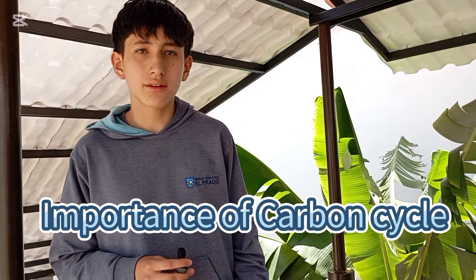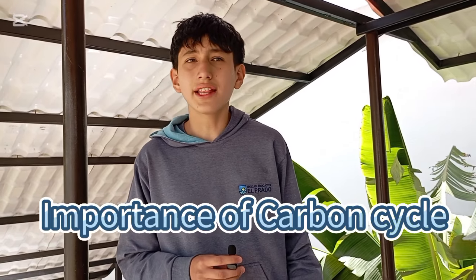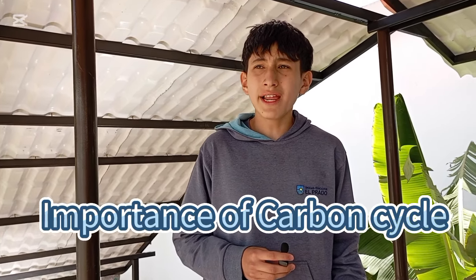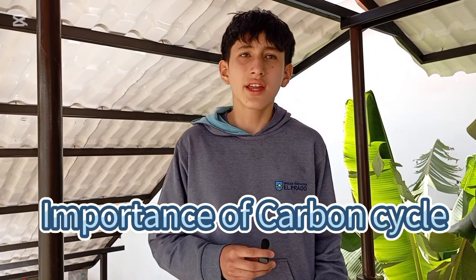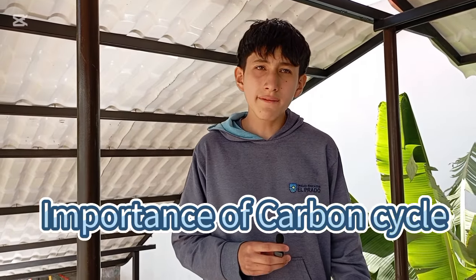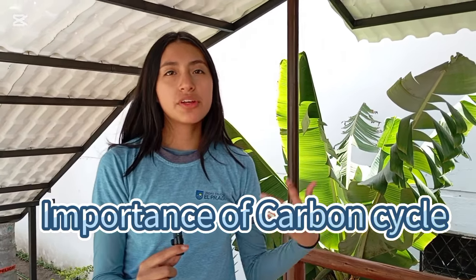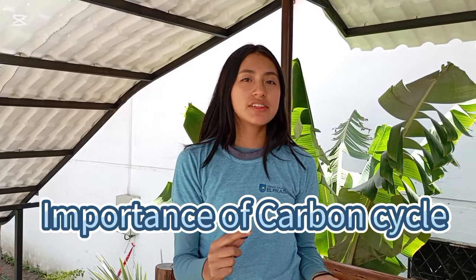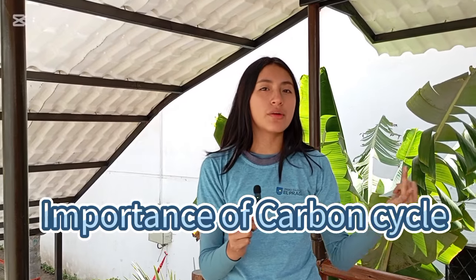Importance of the carbon cycle. Even though carbon dioxide is found in small traces in the atmosphere, it plays a vital role in balancing the energy. It traps the long wave radiation from the sun. Therefore, it acts like a blanket covering the planet. If the carbon cycle is disturbed, it will result in serious consequences such as climate change and global warming.